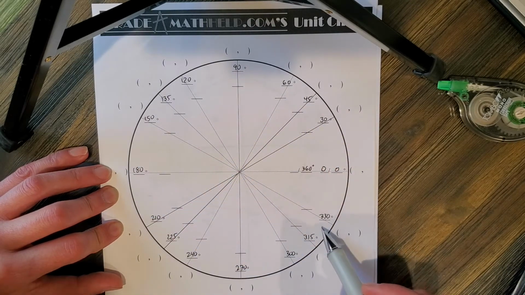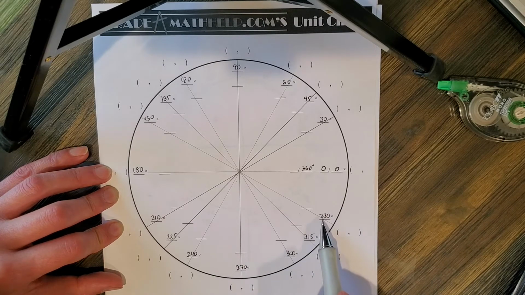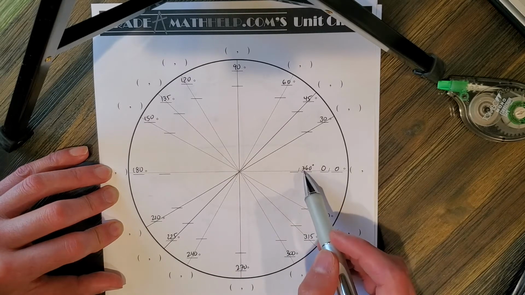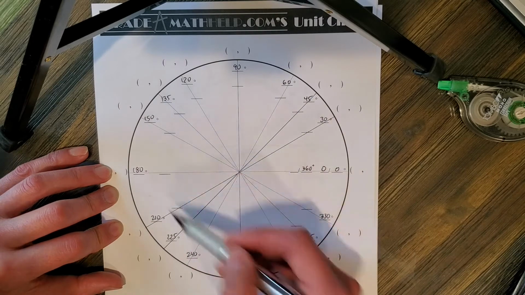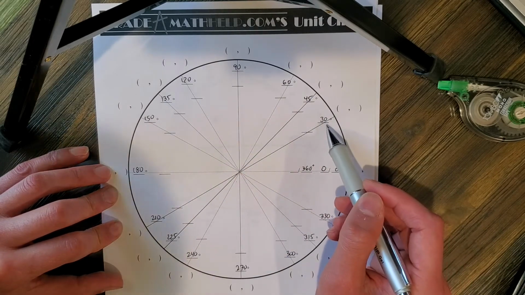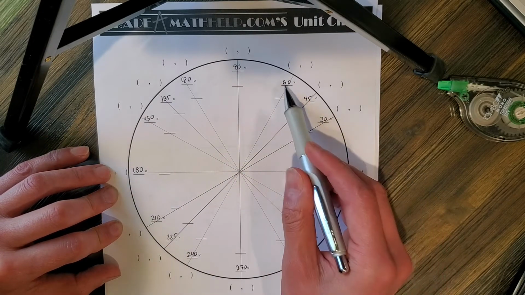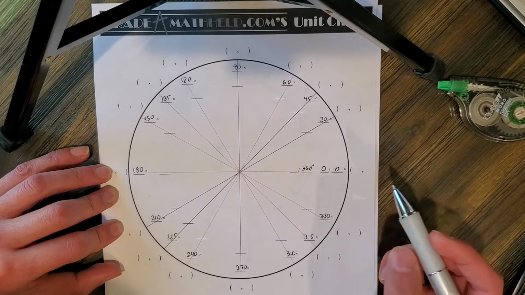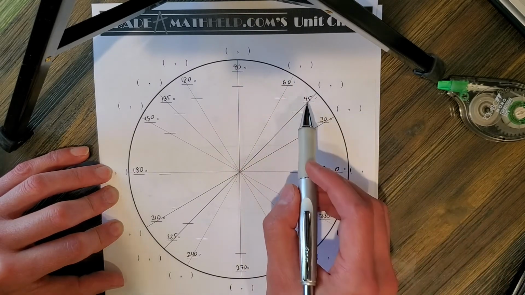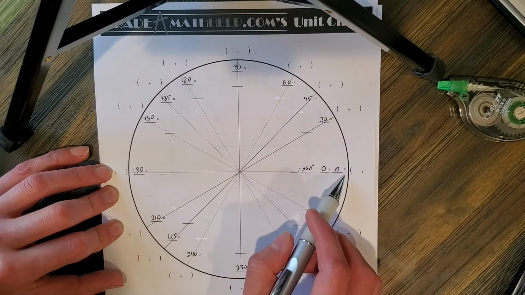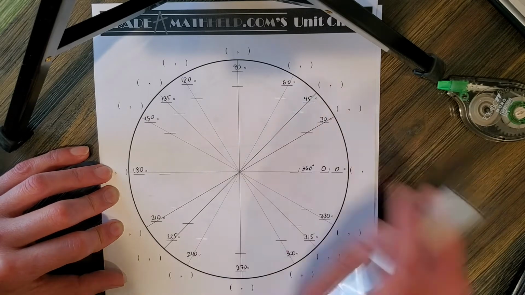All the way around the circle, notice 3 times 10, 3 times 11, and 3 times 12. So that's really all the ones that have the zeros on them. It's really 3 times 10, 3 times 20, 3 times 30, and so on. Okay? The ones in between here, they're just really 45 degrees, multiples of 45.